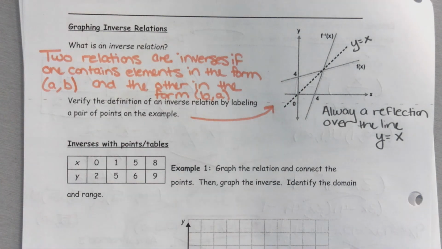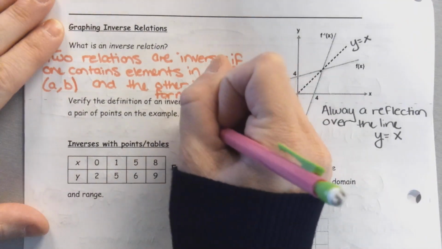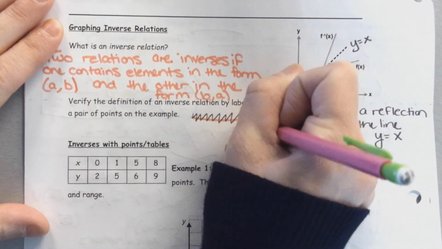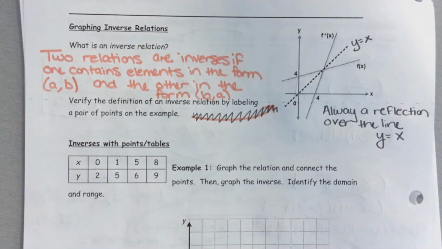So if you look at this part, see how it would reflect here, and if you look at this part, it would reflect up here. I'm not going to do this, actually, so we're going to move on to the next one and do a full example together, I think.